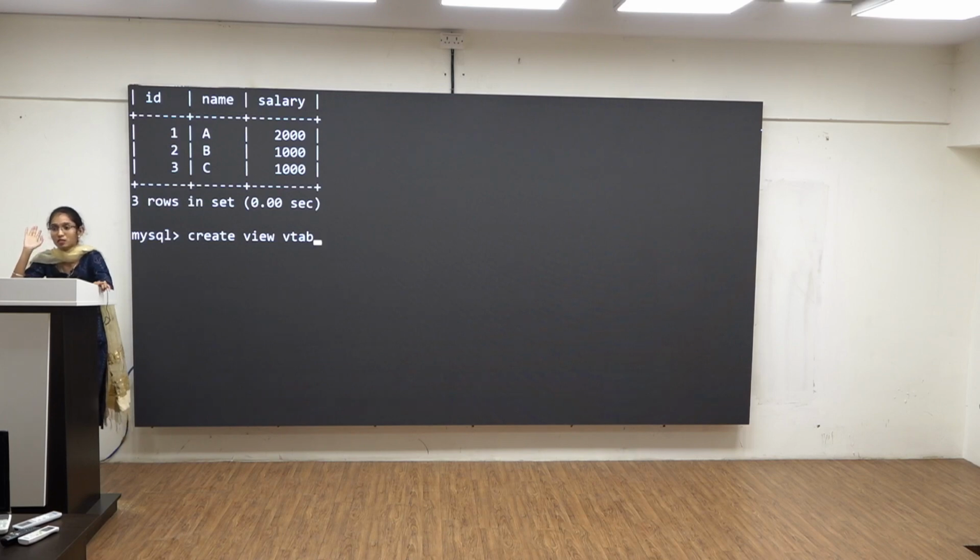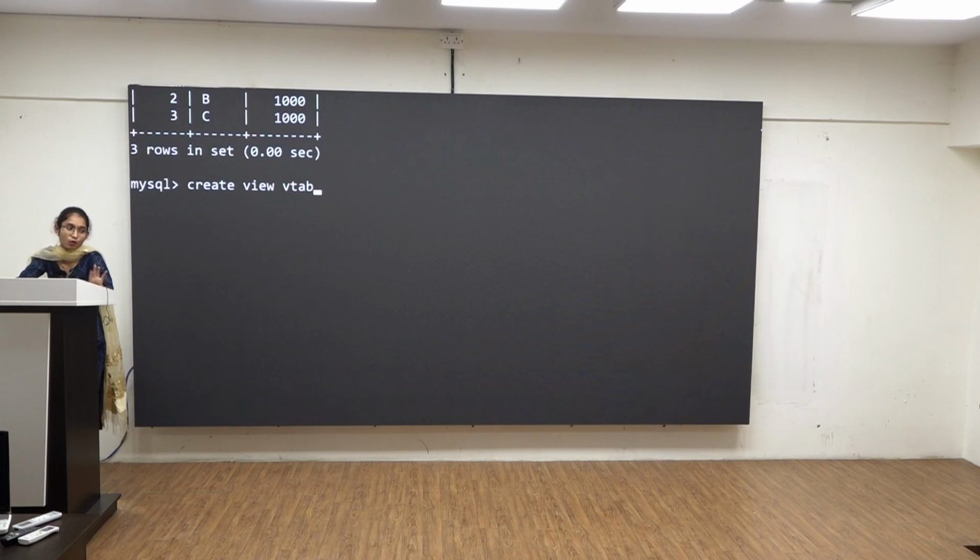So remember this. Here I have said VTab for a virtual table. Now I need to use one keyword called AS. AS means this virtual table should look like what, that we have to tell.